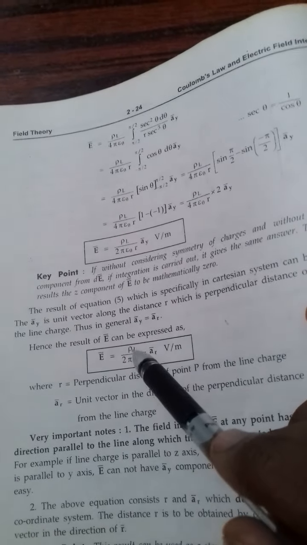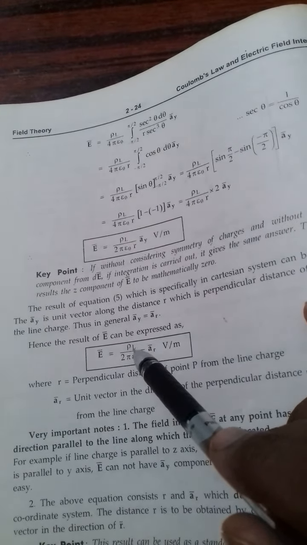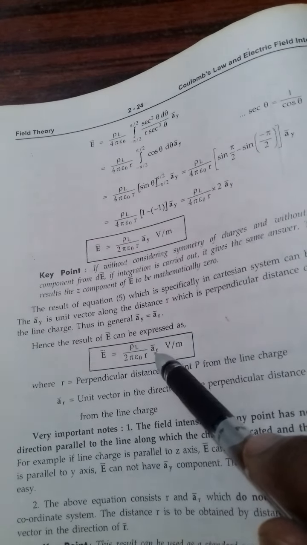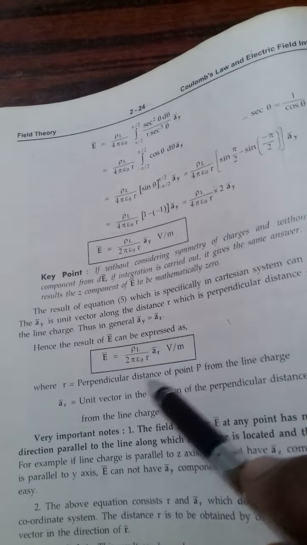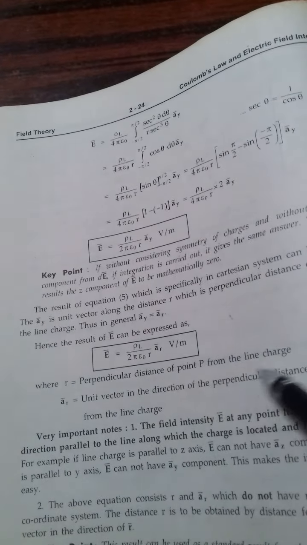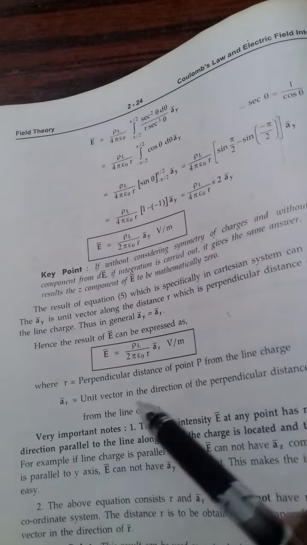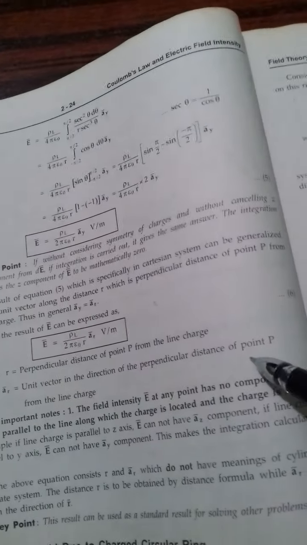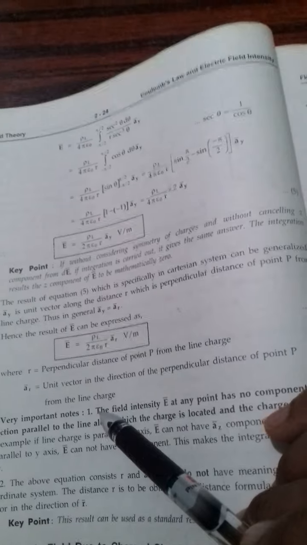Here rho L is the magnitude of the line charge, and r is the perpendicular distance of point P from the line charge, and ay is a unit vector in the direction of the perpendicular distance of the point P from the line charge.